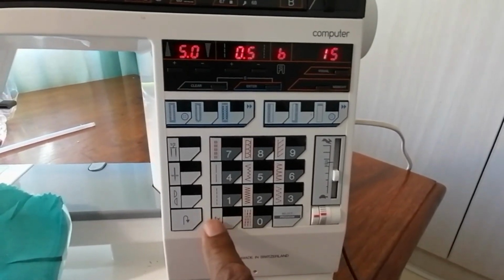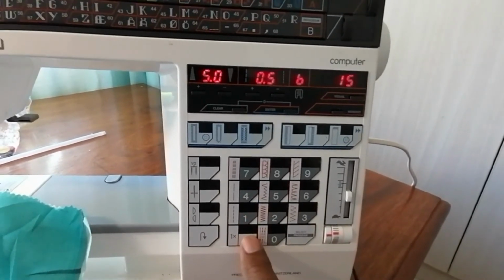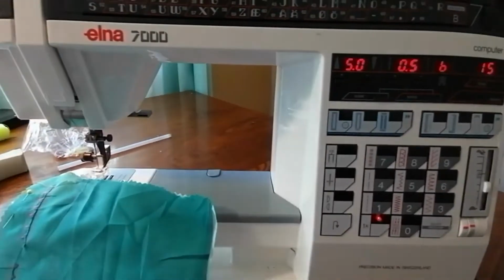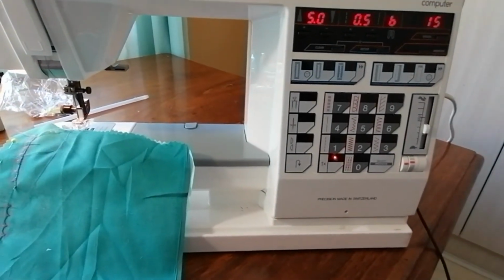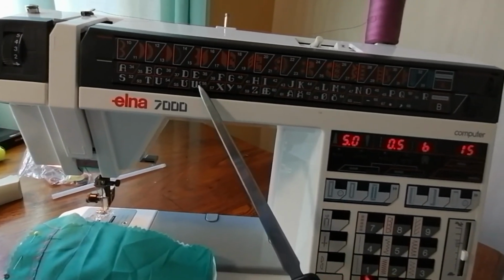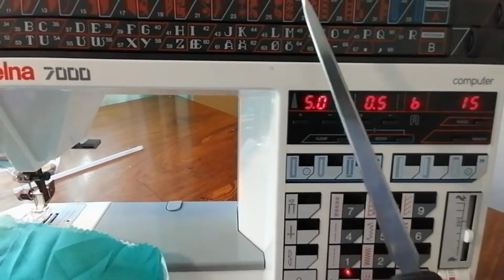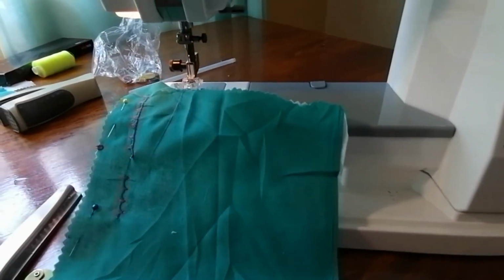Remember, you select this times 1, not 1. 1 is a program. Here you select just times 1. And then you will see it will stop after 1 stitch. That is for any stitch that you select here, the A, the B, the F, or whatever stitch. If you just want one stitch, then you select the times 1 and it will automatically stop after 1.